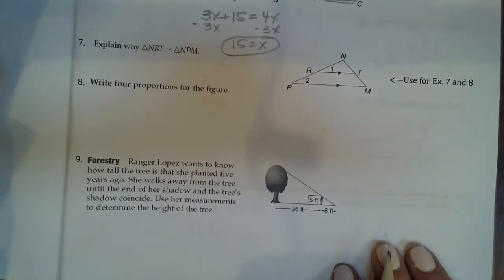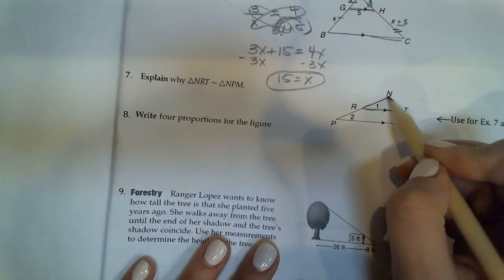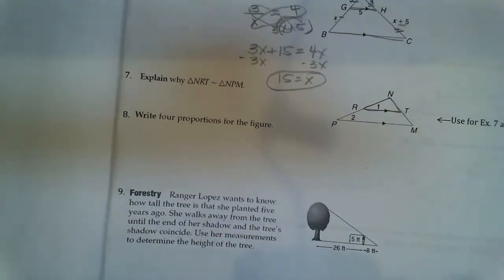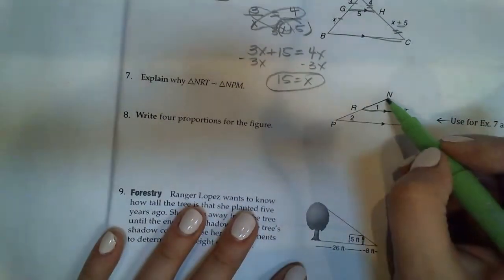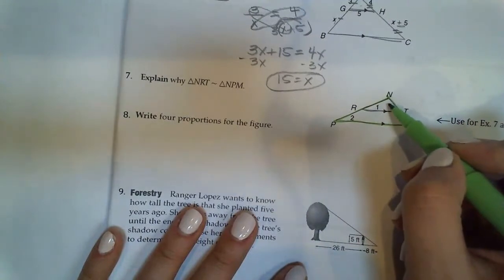Okay, and this one wants us to explain why triangle NRT is similar to NPM. So we have the small one and we have a bigger triangle as well.